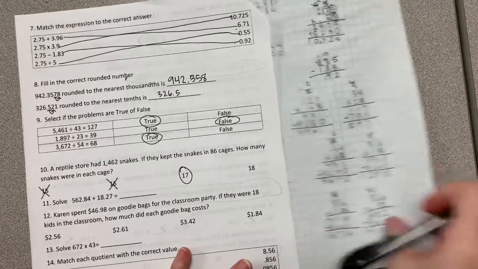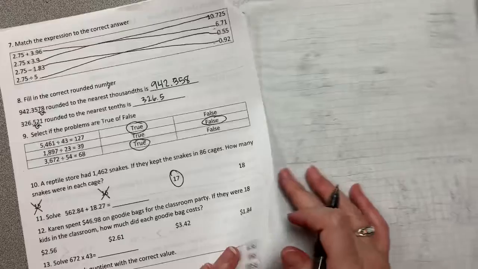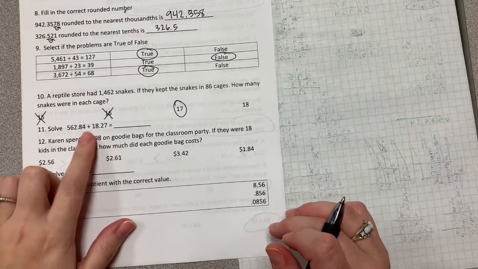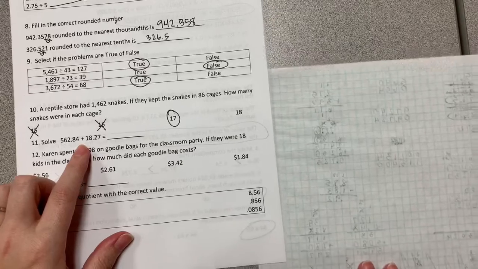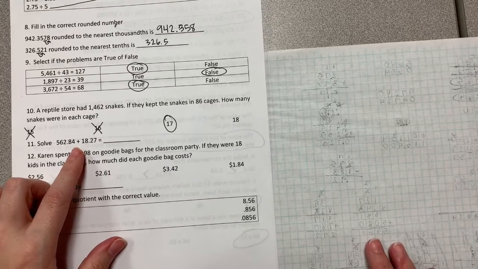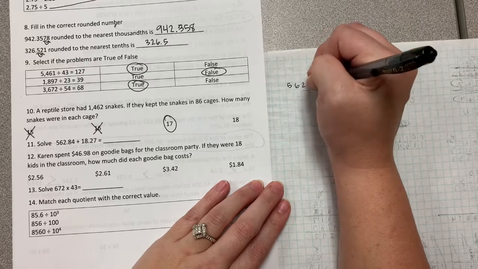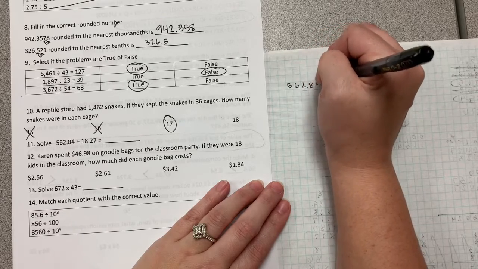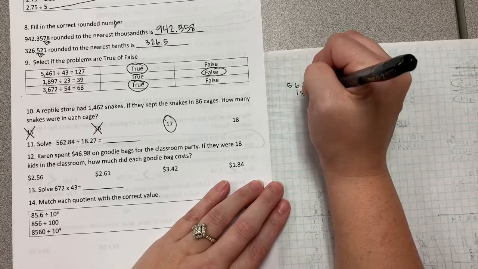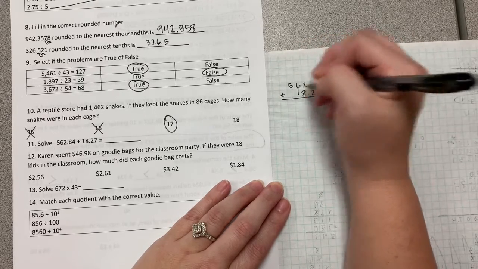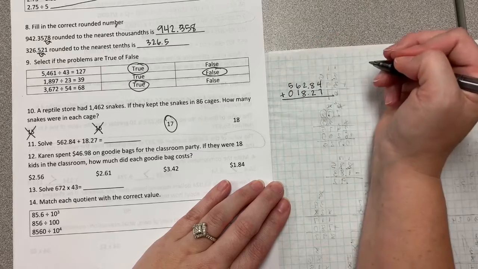Okay. All right. Moving on, we have a simple decimal addition. You need to make sure that you are lining up your decimals when you're adding this. It's 562.84 plus 18.27. You noticed I lined up my decimals and not my numbers, so I have a blank, so I'm going to add a 0 in there.